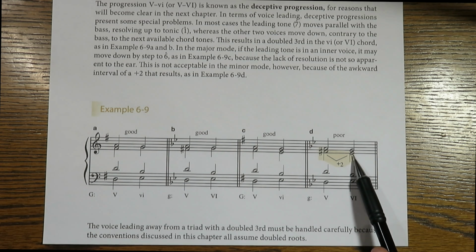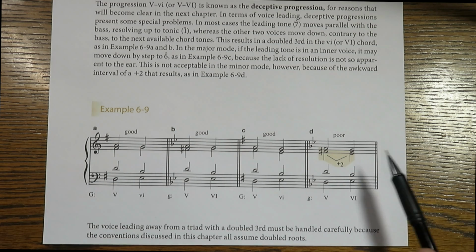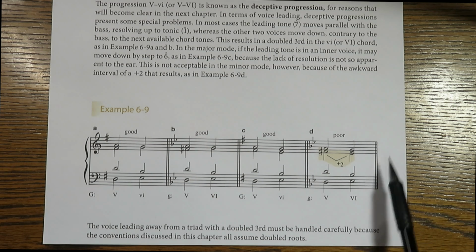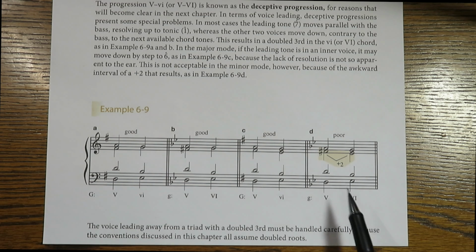Okay, and E flat to F would be a major second. So E flat to F sharp is an augmented second. We want to avoid that. That happens in the minor mode, but not in the major mode, right? It's just F sharp to E, okay? So it's better to do this when you're in the minor mode, okay?